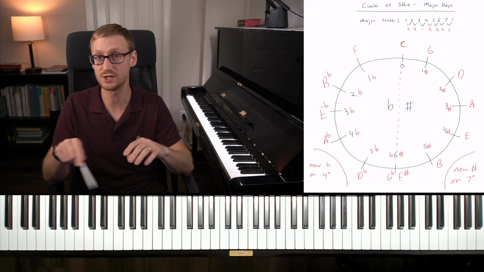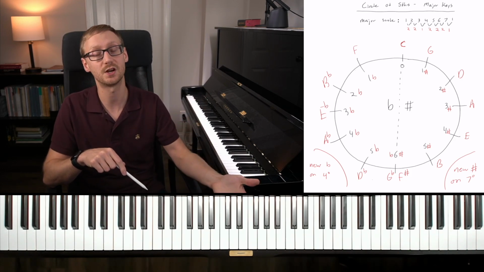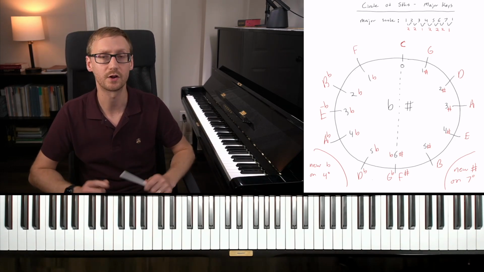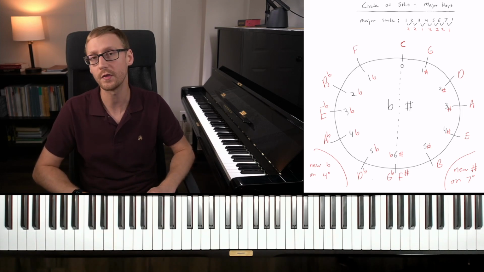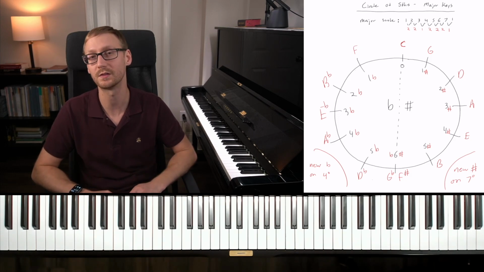So that means that G shares almost all of its notes with C except for the F sharp. That means F shares almost all of its notes with C except for the B flat, right? So if a composer wants to move you into one of those keys, which they'll do all the time, all they have to do is sneak in an F sharp, or they'll have to sneak in a B flat somehow. There's a way that they typically do it.